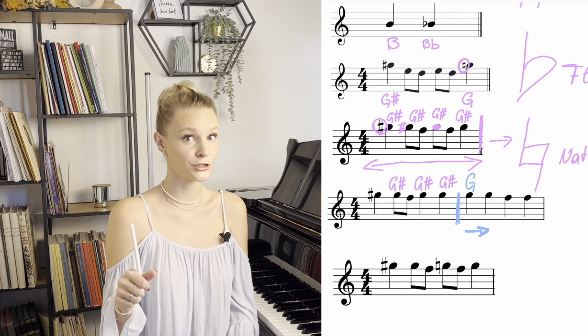Okay, so let's do one more example here. Here we also have a G sharp at the beginning. Then we also have a G sharp. And then there's the natural sign, which means it cancels all the sharps before. So now here you play a G. Now, tricky question.